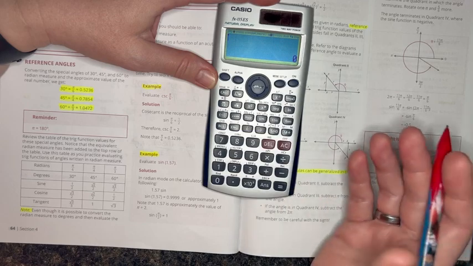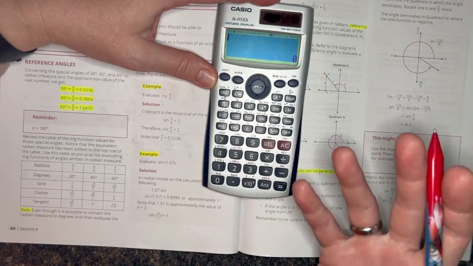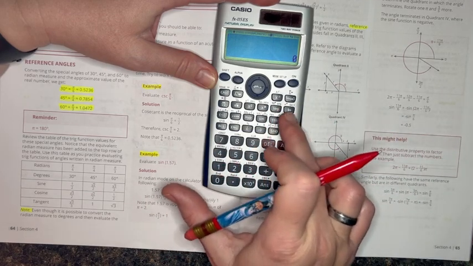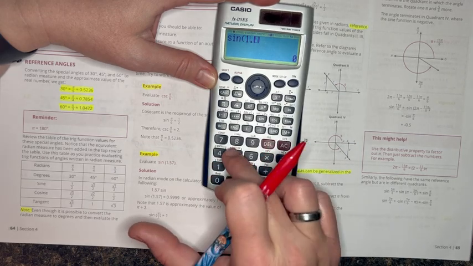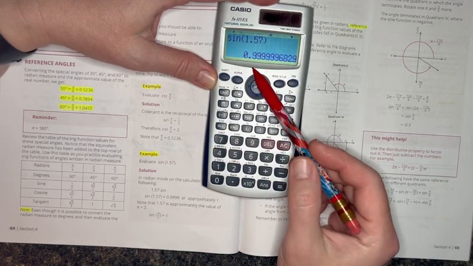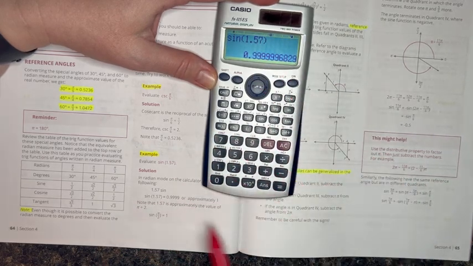Okay, so now that we're in radians though, and they want us to evaluate the sine of 1.57, which is literally 1.57, right? So the sine of 1.57 radians is 0.9999, right? Which is approximately 1.